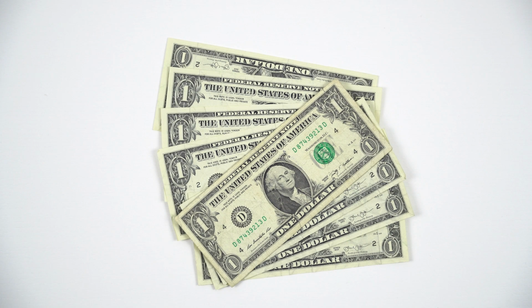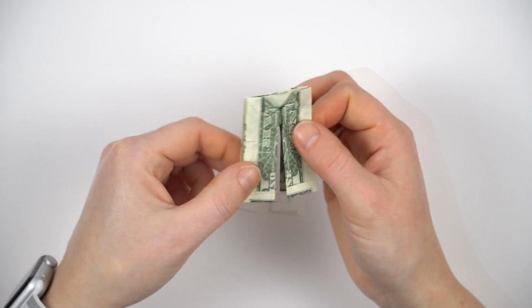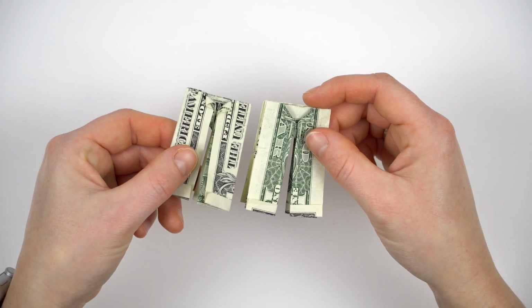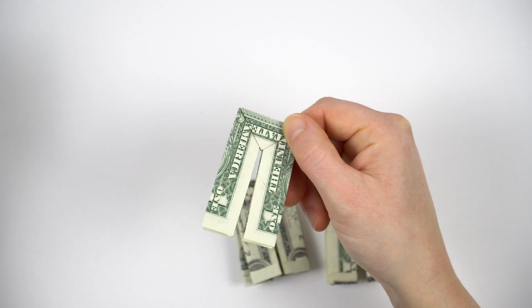Fold the money into pieces of clothes. You will find the tutorial videos linked in the description. You can fold pens out of your money. In my channel you will find different types of pens.